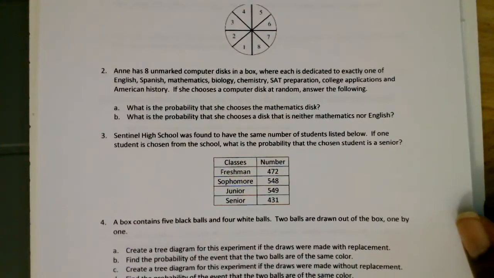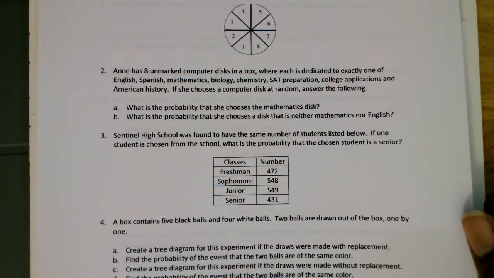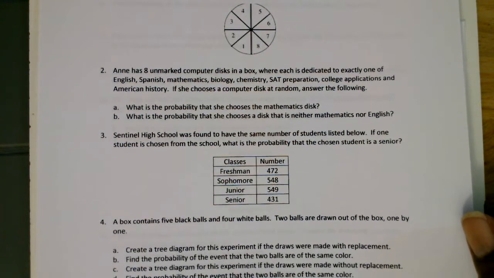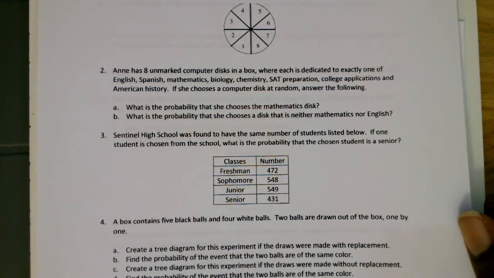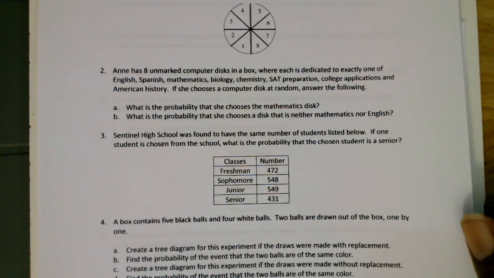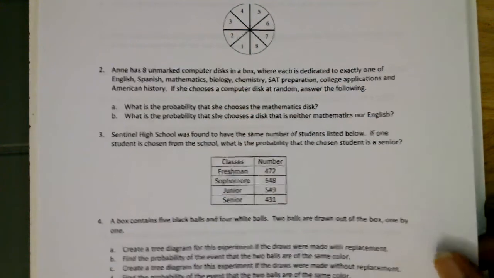Problem number 2 is this: Anne has 8 unmarked computer disks in a box, where each is dedicated to exactly one of English, Spanish, mathematics, biology, chemistry, SAT preparation, college applications, and American history. If she chooses a computer disk at random, answer the following. In part A, what is the probability that she chooses the mathematics disk?